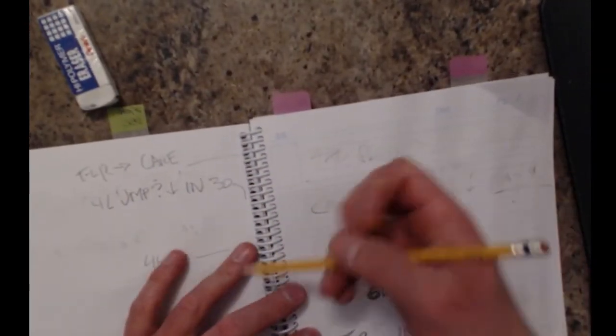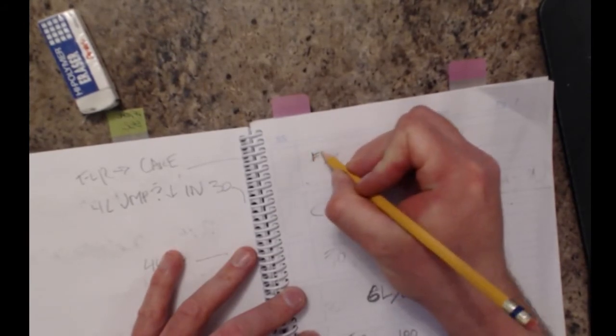You should have seen my desk at school. So much eraser gunk. So flat.